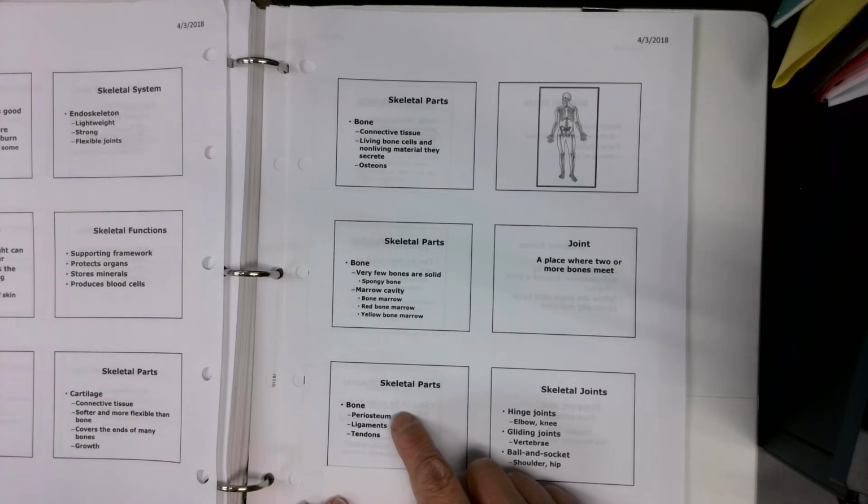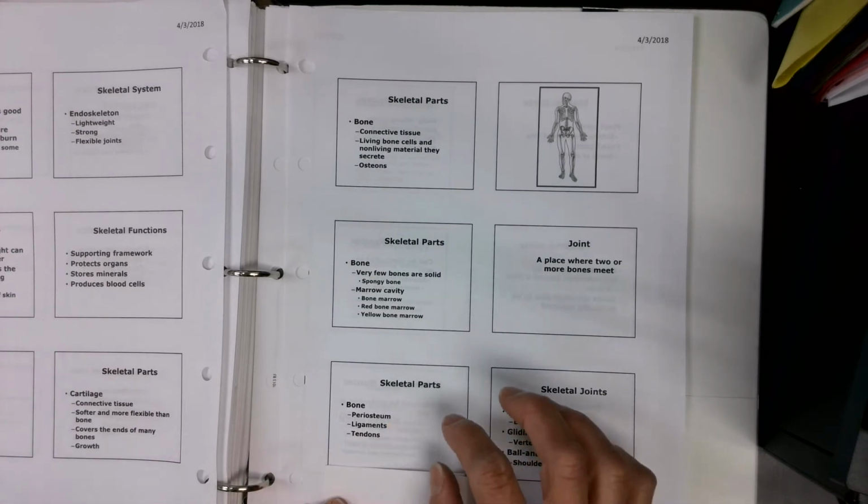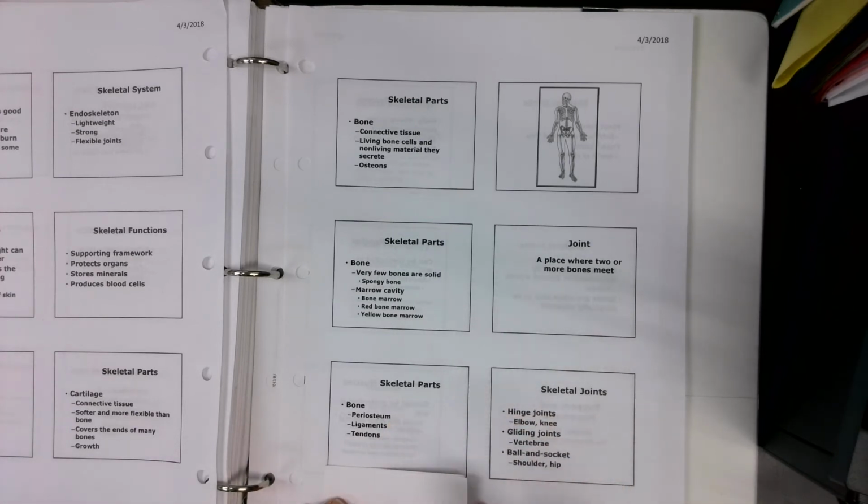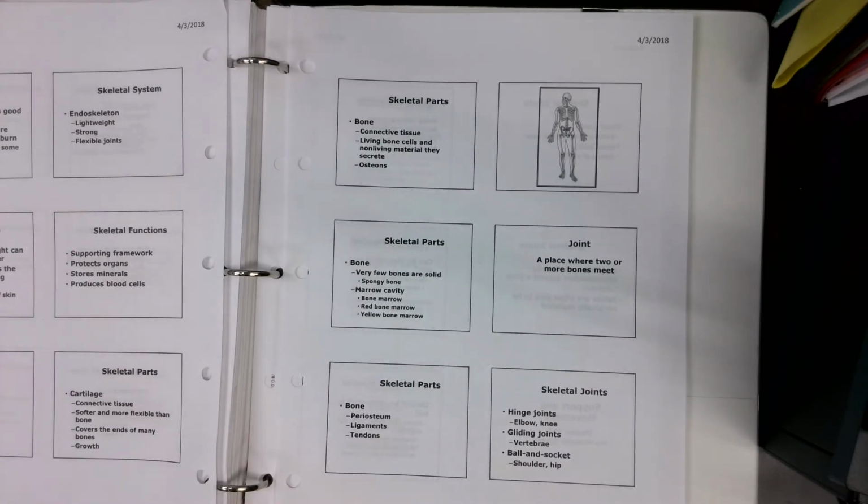Our bone is broken down into a couple of other categories. First is called periosteum, and that is an important part of the bone structure that's going to be very sturdy. But we have a couple of words here, ligaments and tendons, that are also very important to keep our skeleton aligned and our joints from becoming overextended, right?